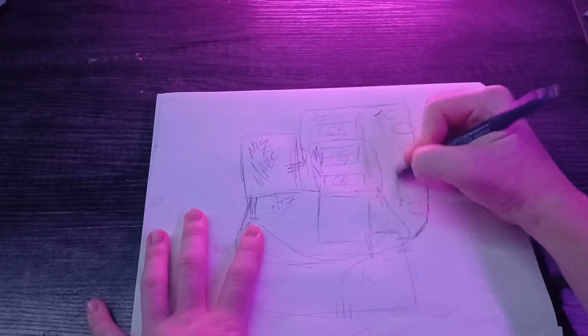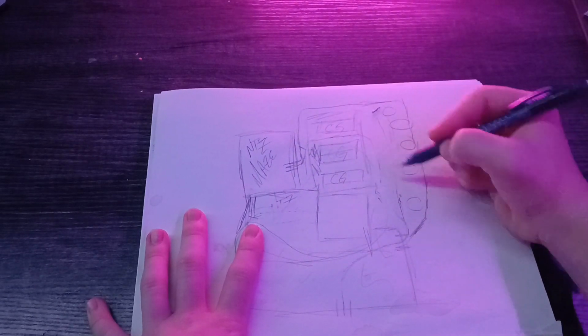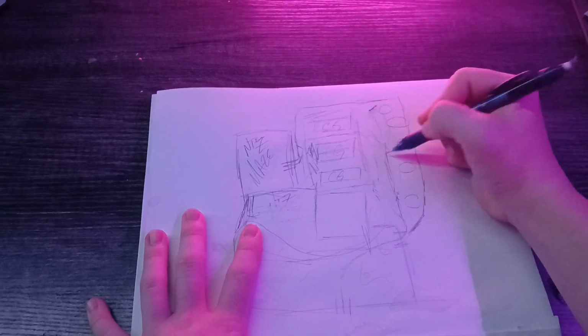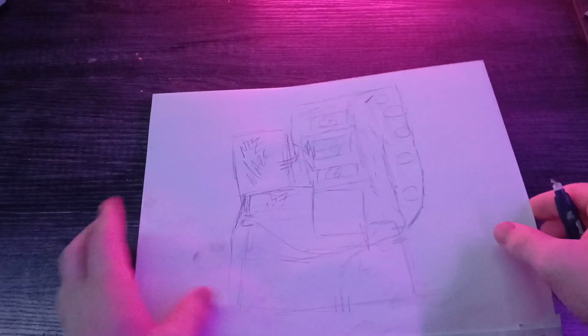So this would not exist. But this line would just continue going straight into the carnival games, into the maze, and then out from there.